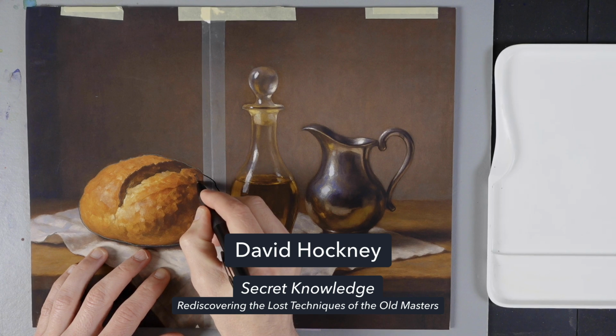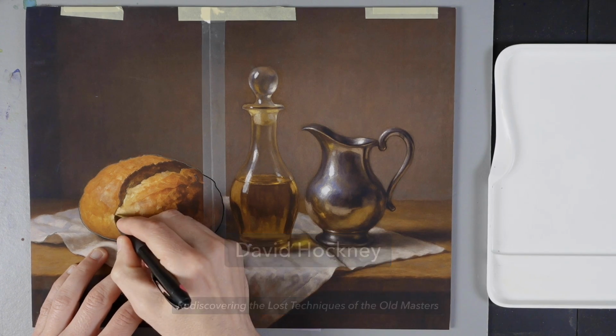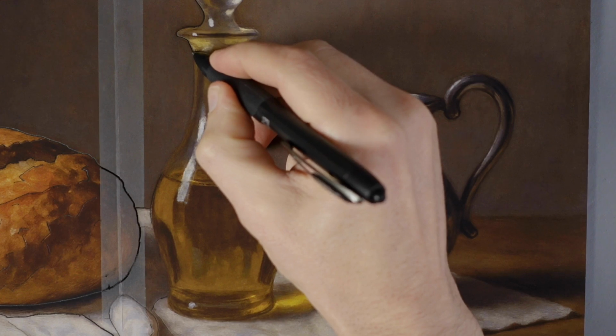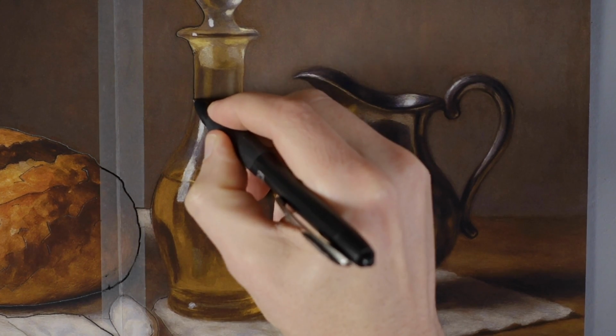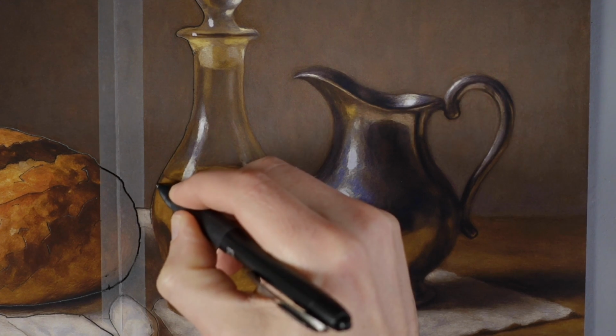David Hockney wrote a book about how he thinks a lot of the masters used optical devices such as lenses and mirrors in order to project an image onto a canvas. It's a really interesting documentary and it brings up a lot of questions. I'll leave a link to it in the description below.